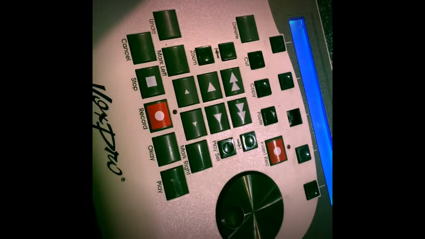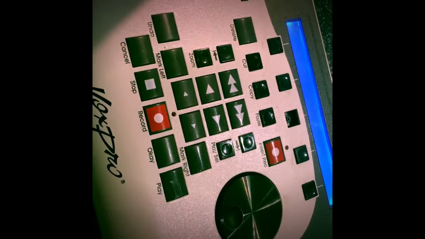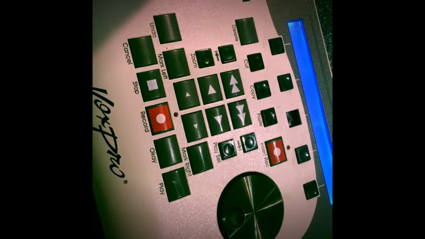So I think this is like circa, I would say 2007, 8, 9, somewhere around there. The new ones are all black. Looks exactly the same though. So like I said, VOXPRO, you need to check it out.